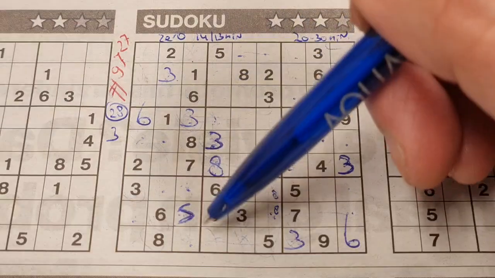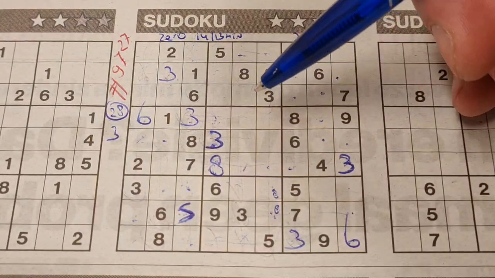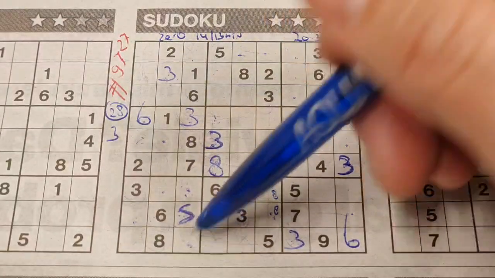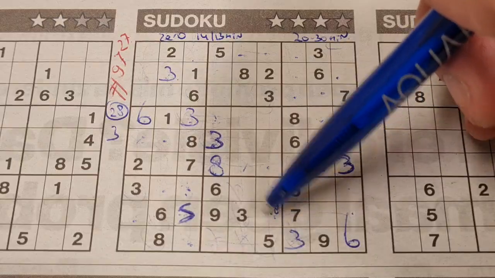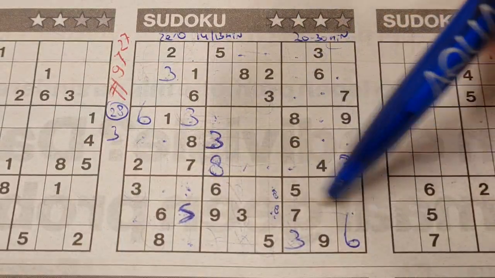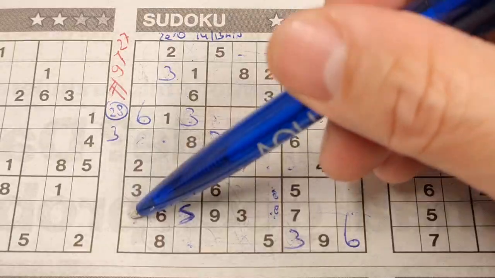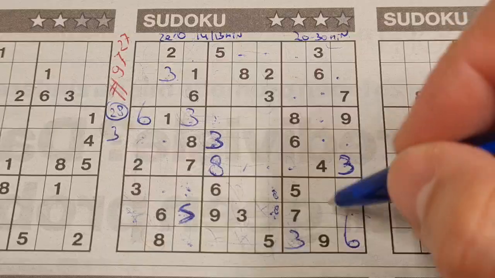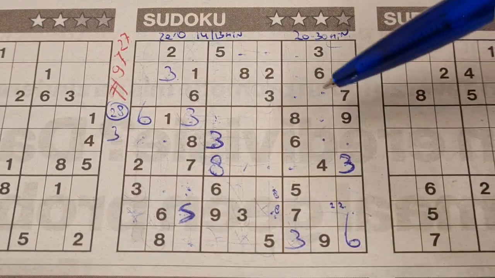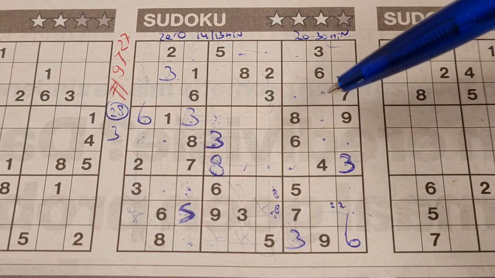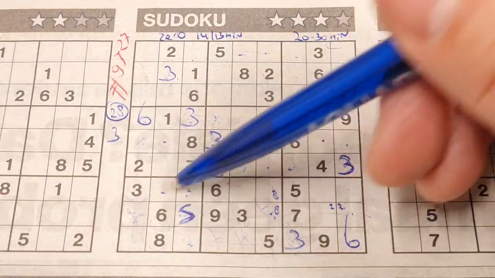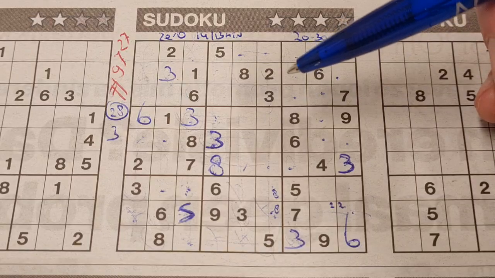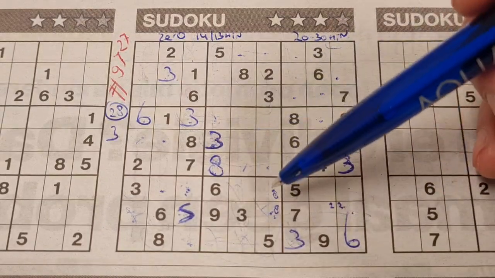2 could be here or there. Need a 2 here. Well, here can be 2. In this row, we need a 2. Here can be 2, we have a 2 in this column, no 2 there. Here can be 2, we have a 2 in this column, no 2 there. So the 2 in this row could be here, could be there. Need a 9 there, okay. Yeah, but it's not helping me, this one.